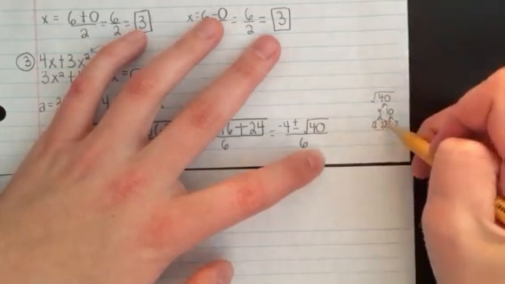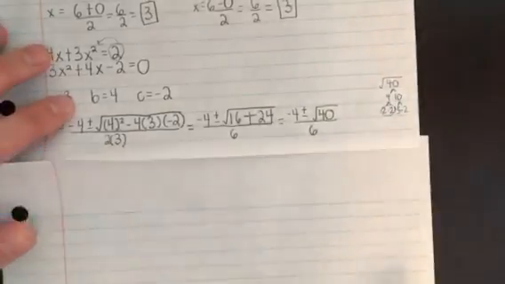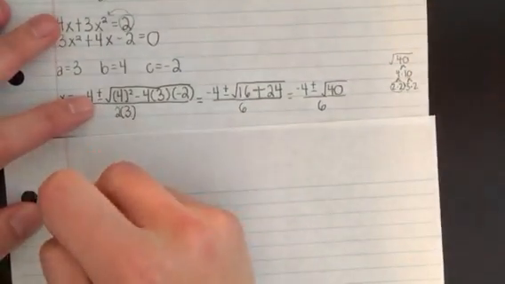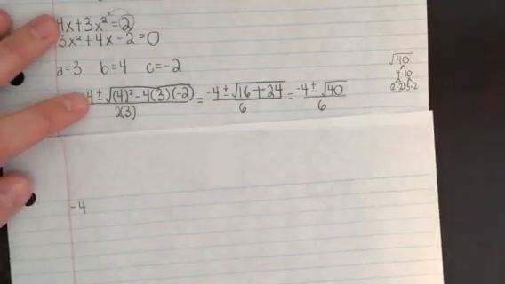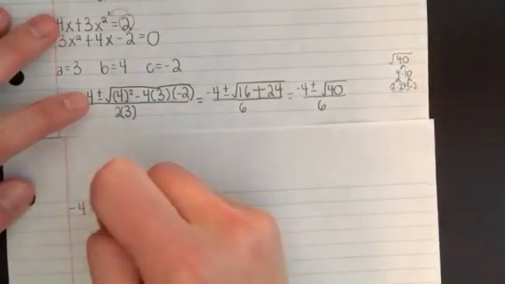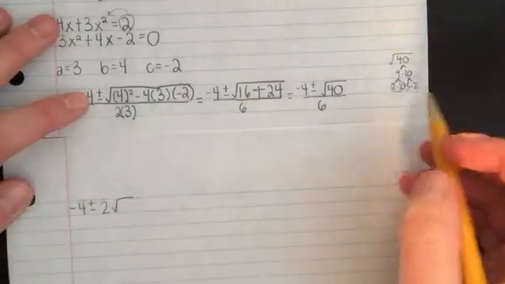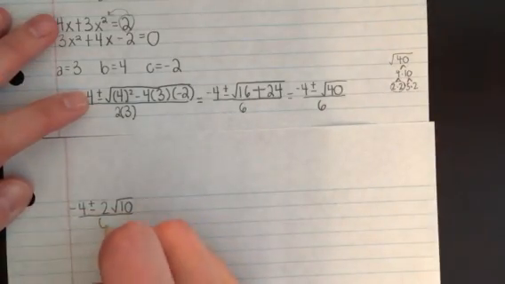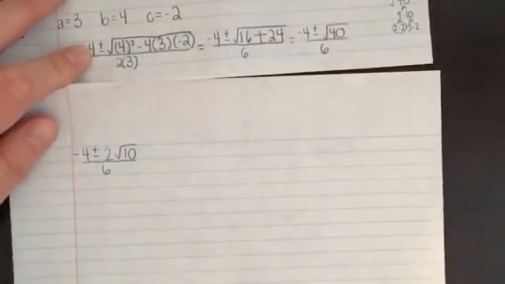So I circle my set of 2's, okay, and that's what's going to come out. So I have, just carrying it to the next page, negative 4 plus or minus 2 comes out. Square root of 5 times 2 is 10, all over 6. And I would be done.